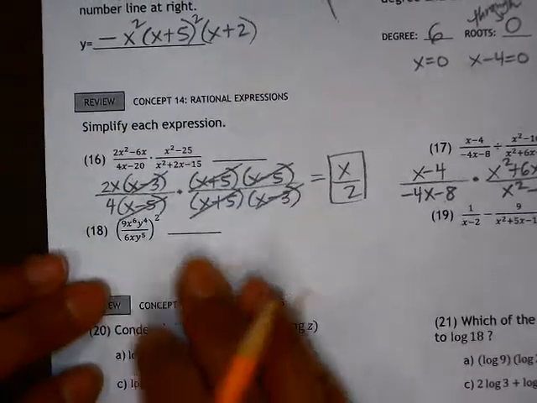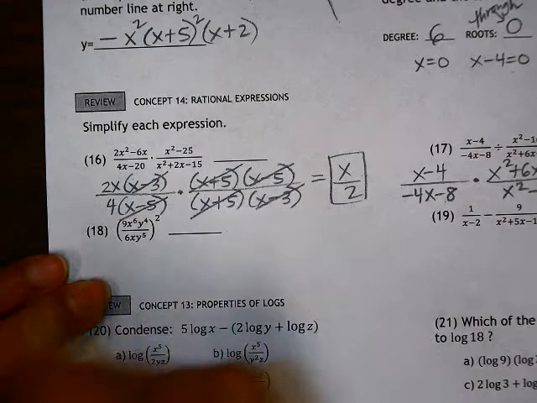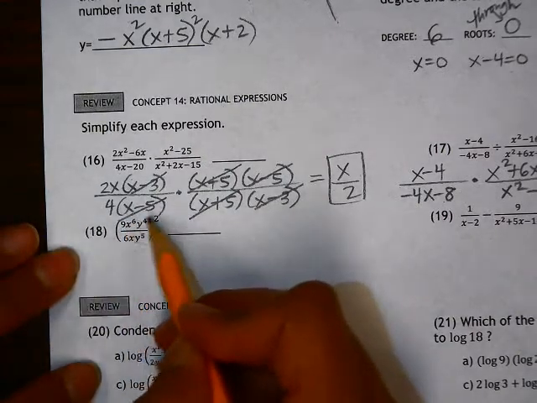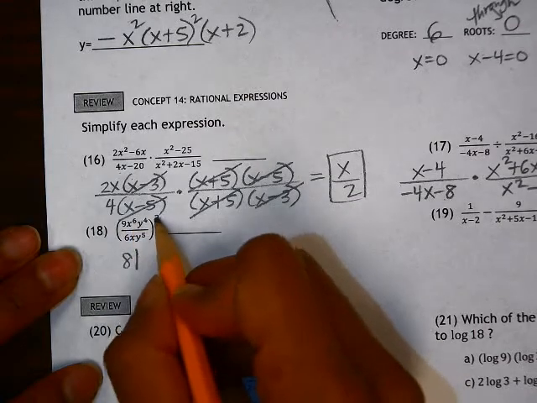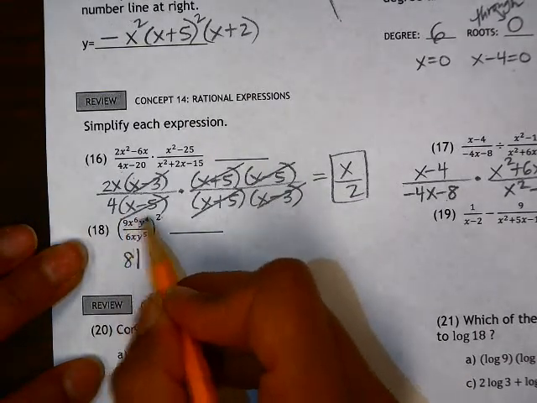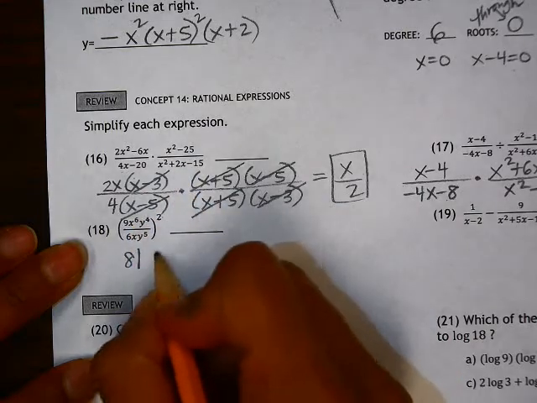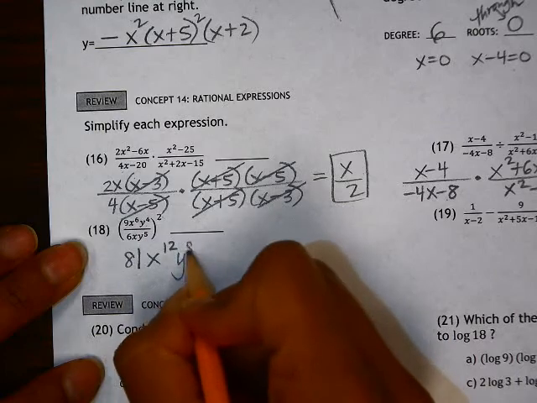All right, number 18, we're squaring this entire expression. When you're squaring this expression, you want to make sure you square every part of the expression. The 9 gets squared. X to the 6th squared, the exponent property, power of a power, is that we multiply those, so x to the 12th. And here we multiply 4 times 2, so y to the 8th.